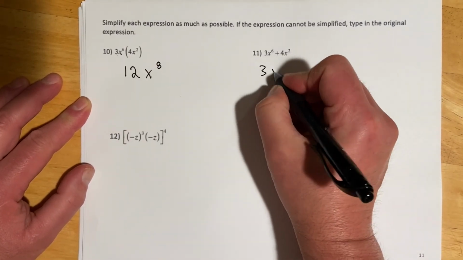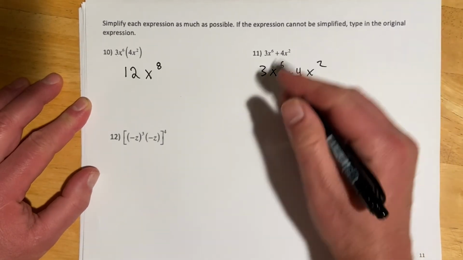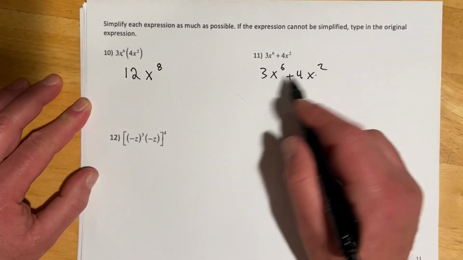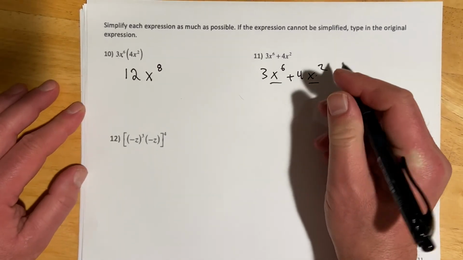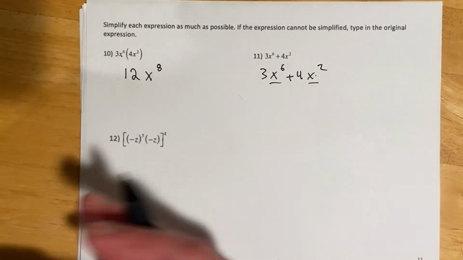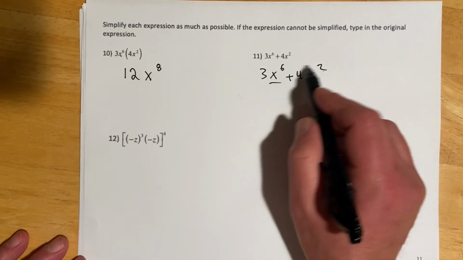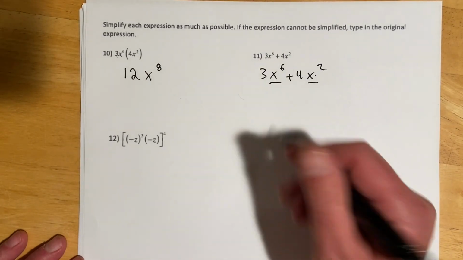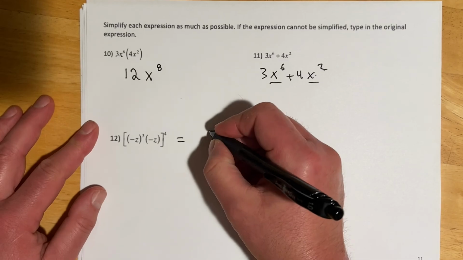This next one, let me write it a bit bigger. So 3x to the 6th plus 4x squared, nothing can be done because these are not like terms, and that's addition. So remember, we can multiply things that aren't like terms. There's no problems there. But to add or subtract them, we have to have like terms.